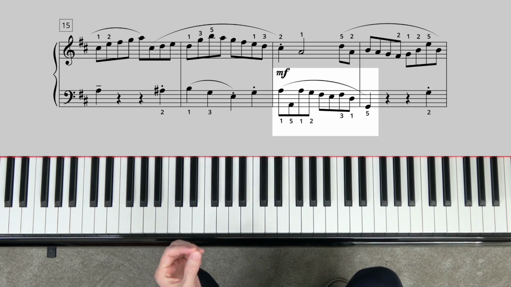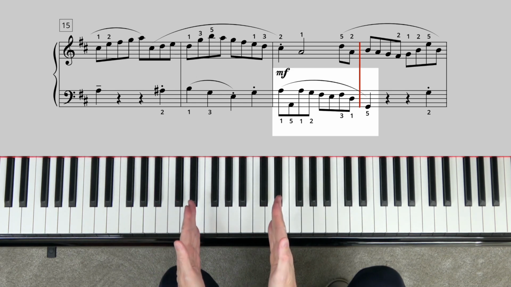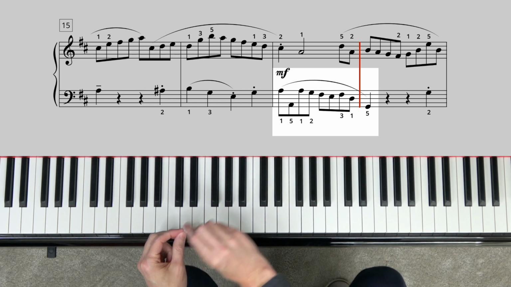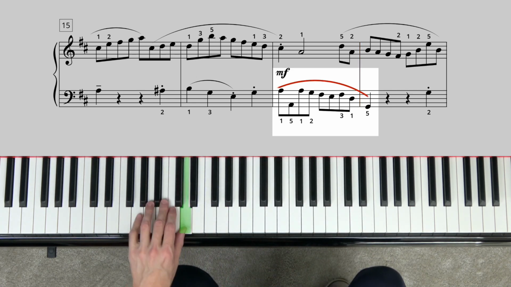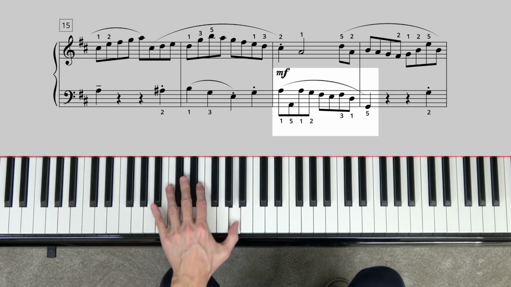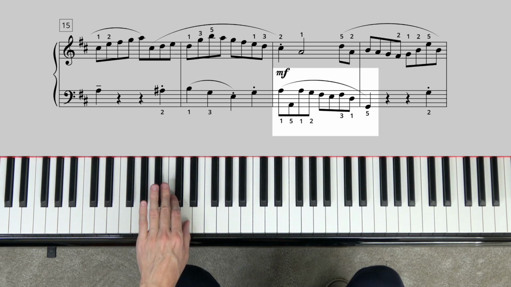I want to point out here that I didn't stop at the bar line. So often when we see a bar line, we think that's a good place to stop. But it's better to look at those phrase marks. Notice that all of these notes connect into one phrase. And so if I had practiced and stopped right there at the bar line, then I'm going to build in this habit of this break before I get to the last note.